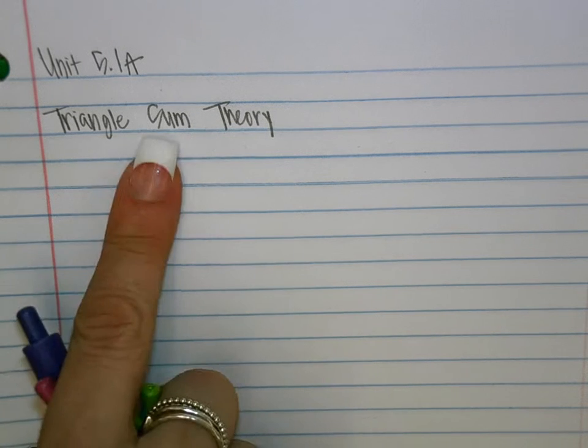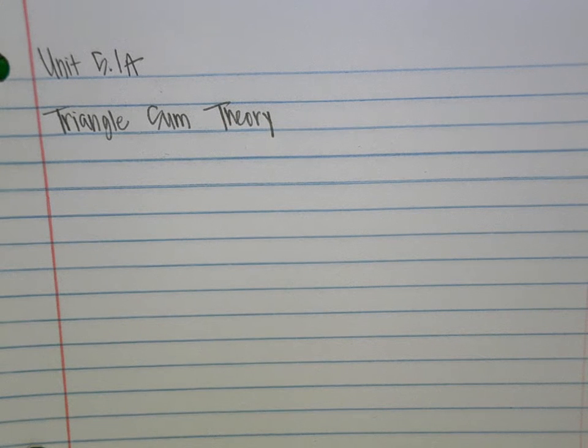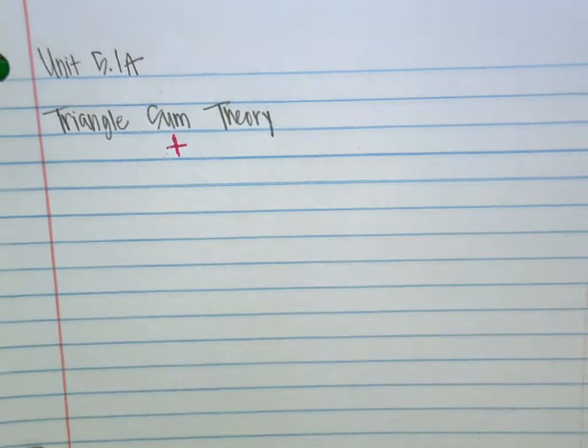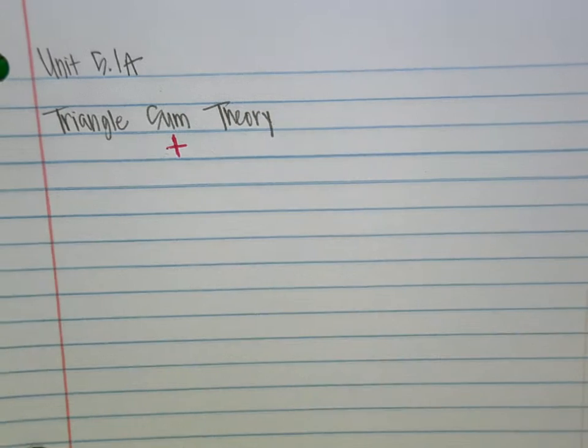Okay, what does the word sum mean in math? And this is the one that I'm most concerned with. You can just say it. Addition. Okay, so triangle sum theory, sum means we are going to add. Okay, and theory just means it's a special word for rule. That's about it.